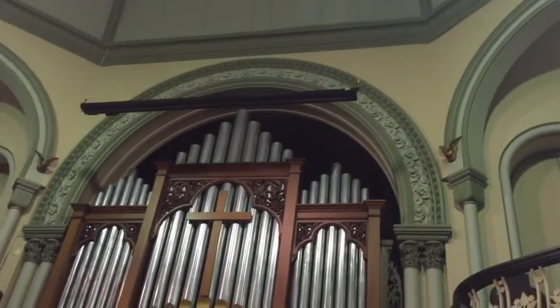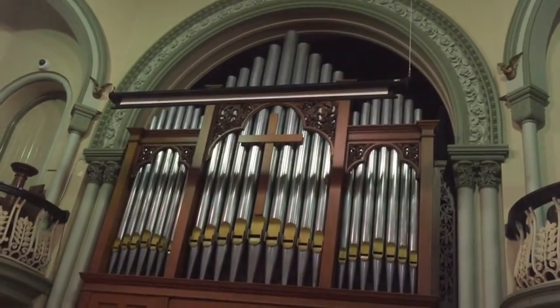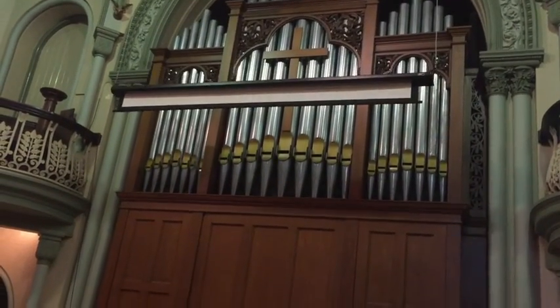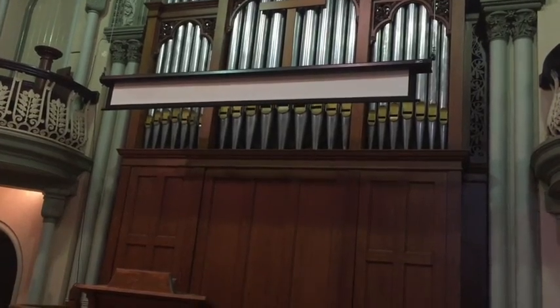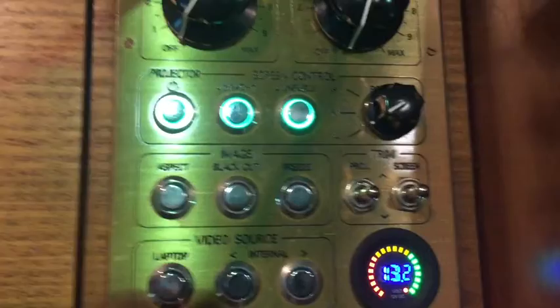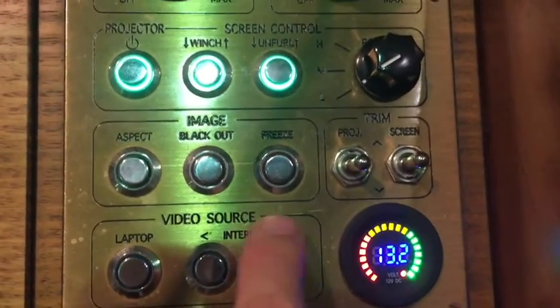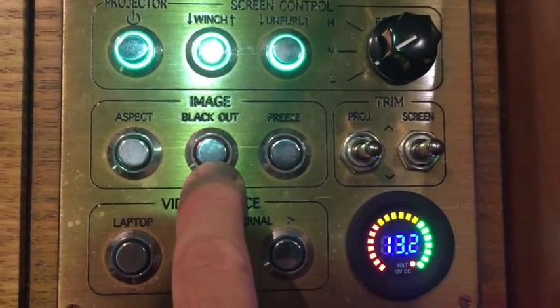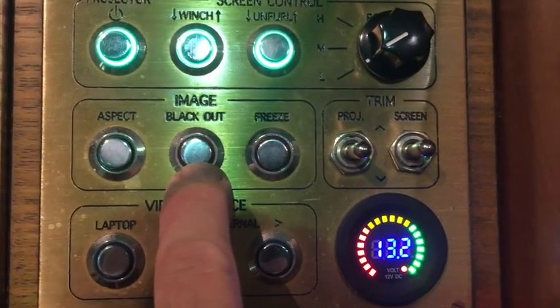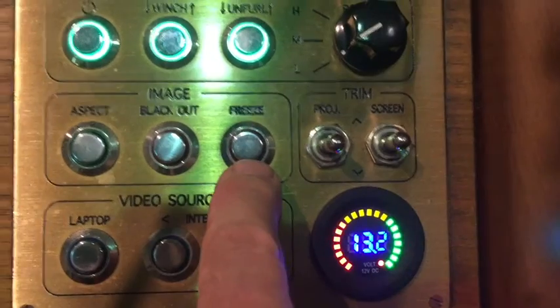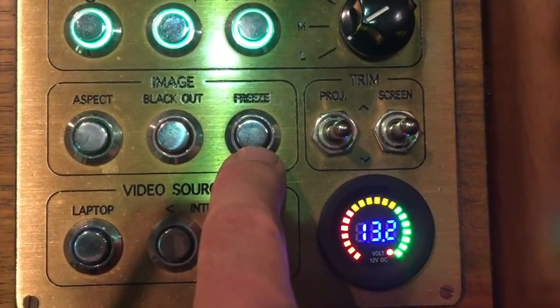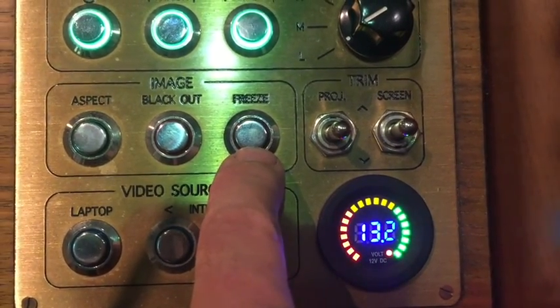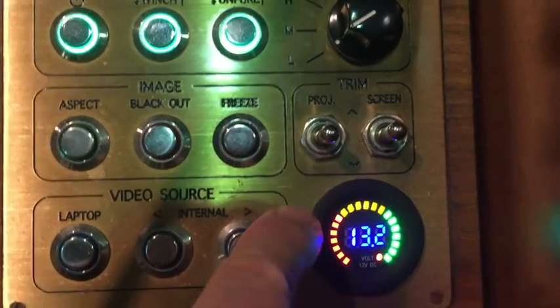And you will see the winch is coming down, and it will unfurl. Whilst it's doing that, I'll show you the other functions. This function will black out the projector if you want the image no longer there, but not want to power down. And freeze will freeze the current image. The trim controls are for adjustment, and you won't need those.